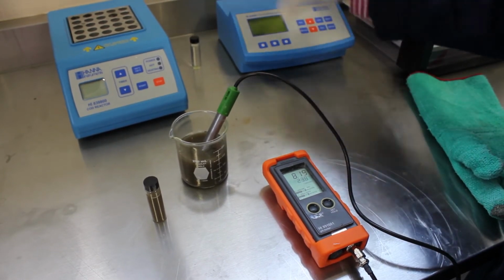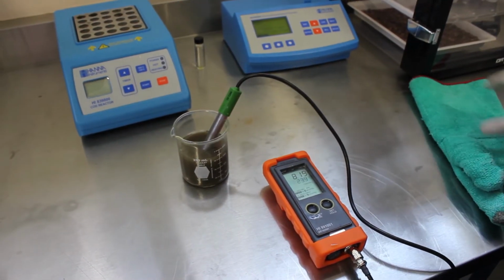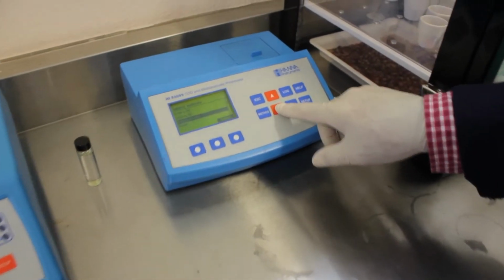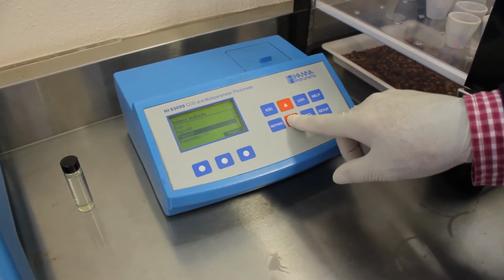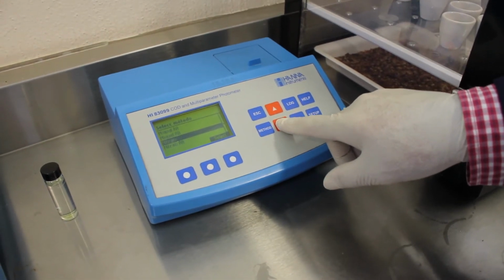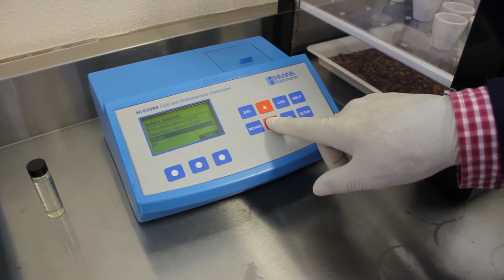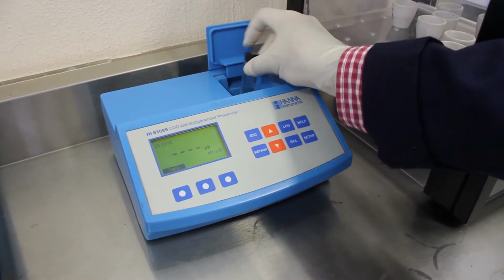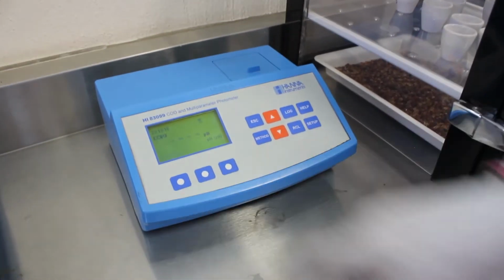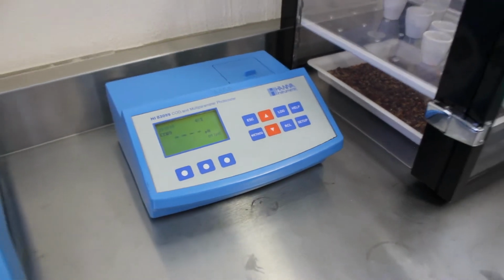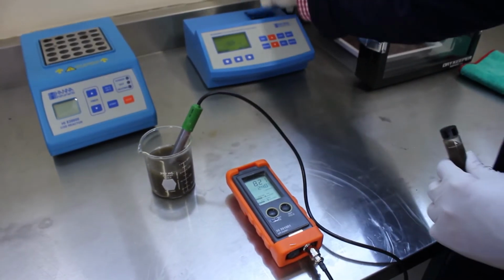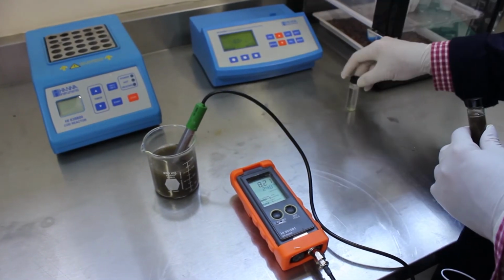using our COD and multi-parameter photometer. Okay, we're gonna change it to pH. We're gonna calibrate it to 0, and then we're gonna compare our measurements from our handheld device and our multi-parameter photometer.